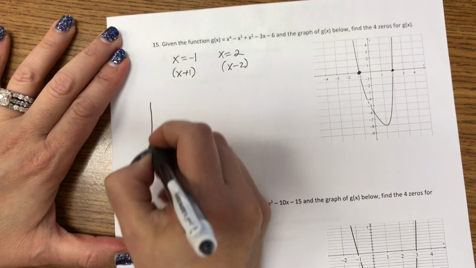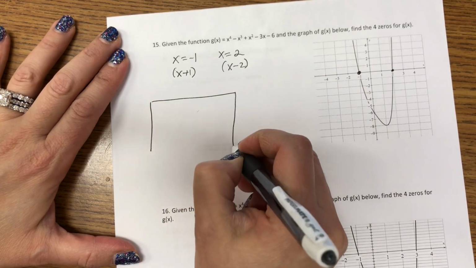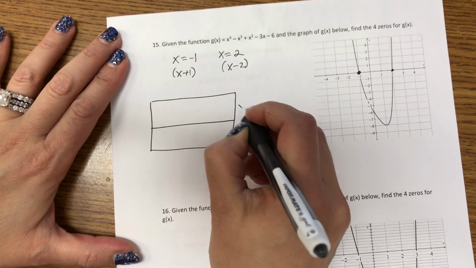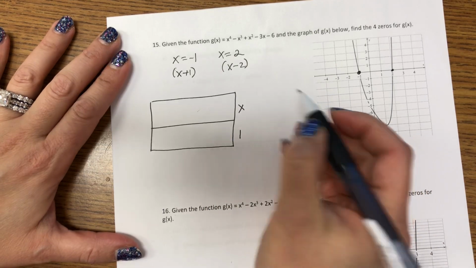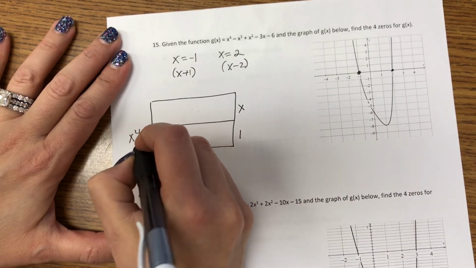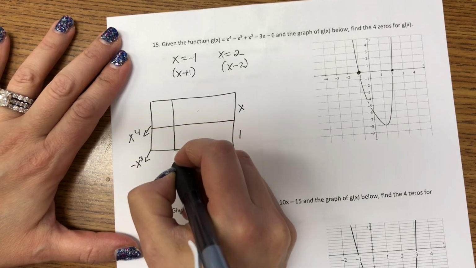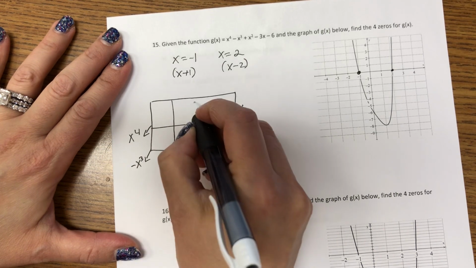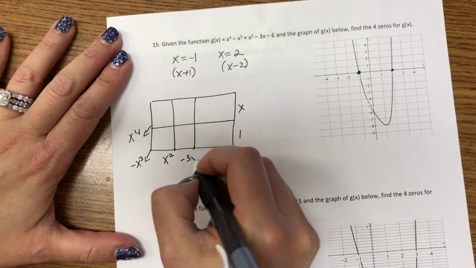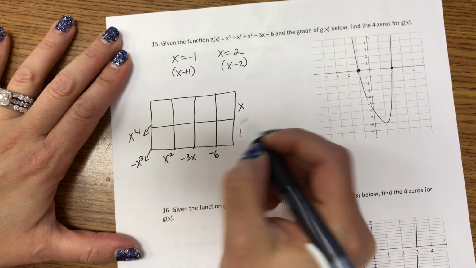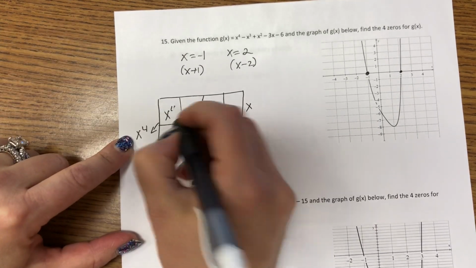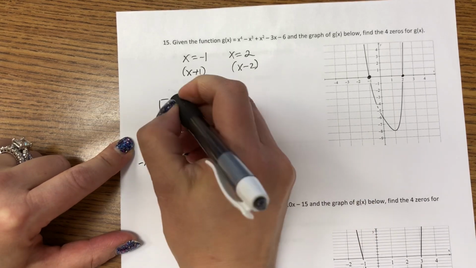I really like box method, so that's what I'm going to use. If you like long division, you can use long division. So I'm setting up my box method. Okay, so x to the 4th goes back. x to the 4th divided by x.